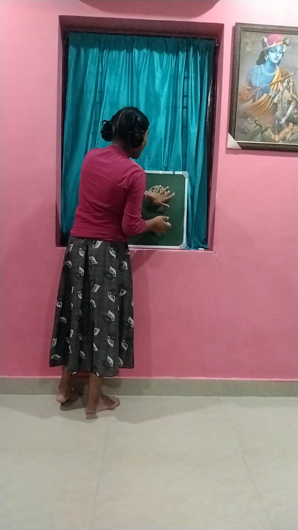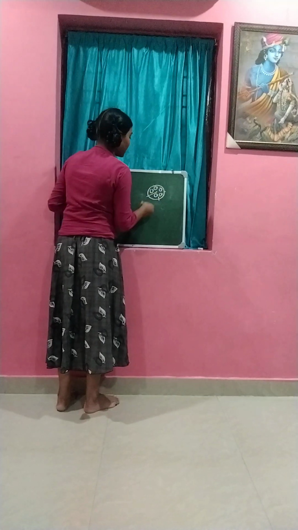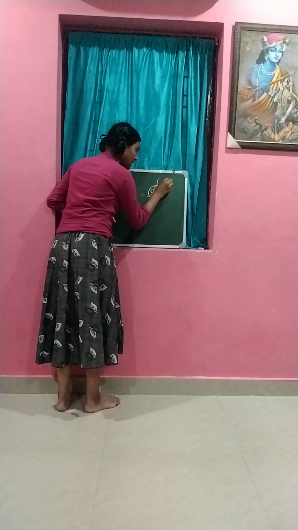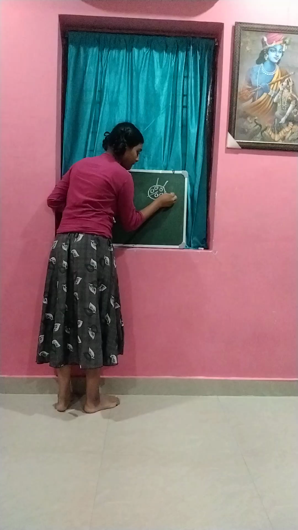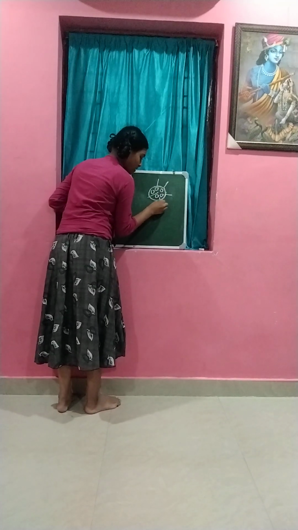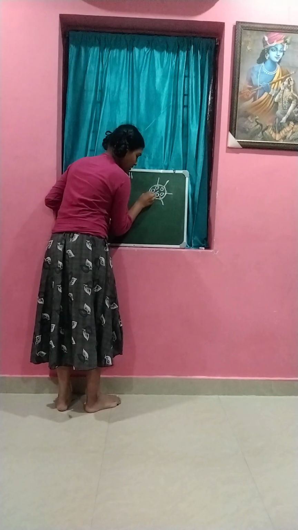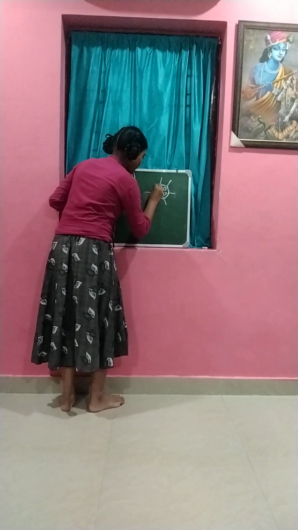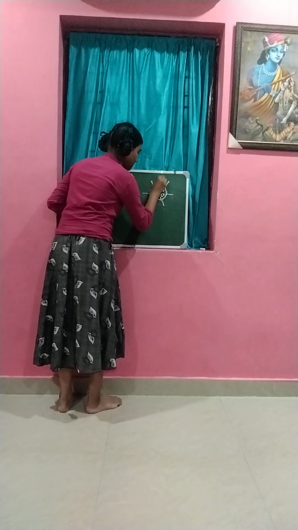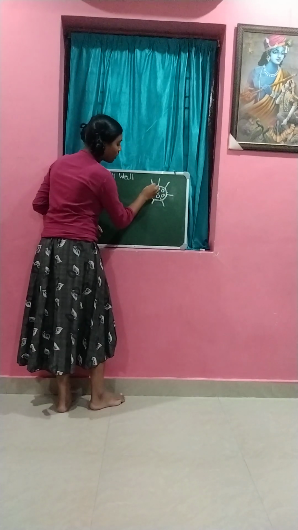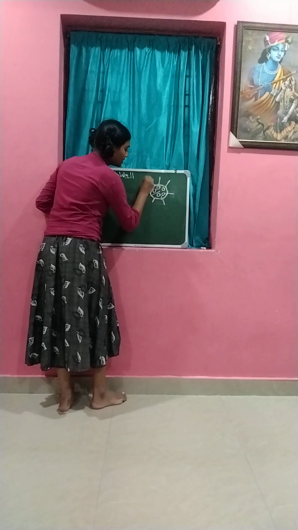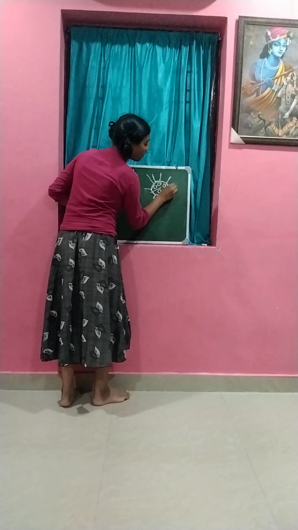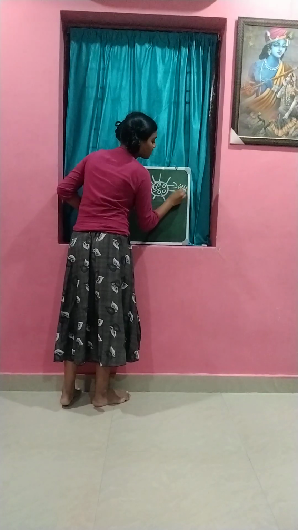Now outside the plasma membrane, this is there. This outer part is called the cell wall.